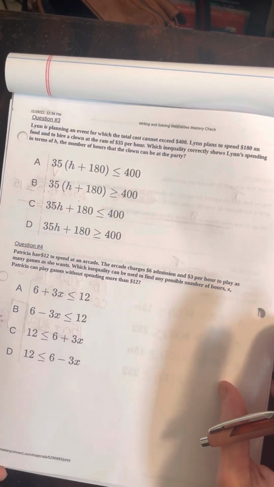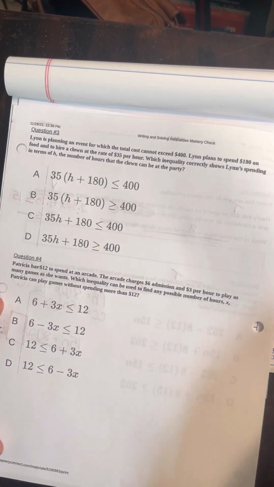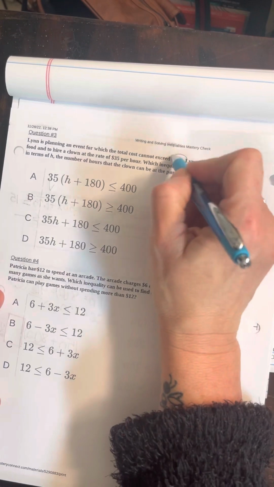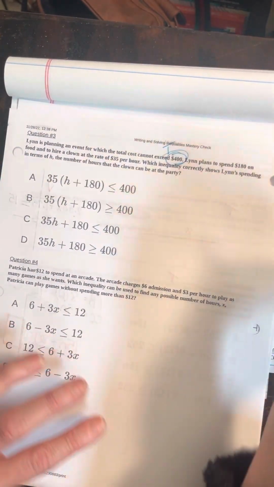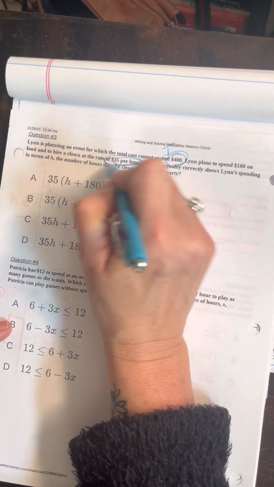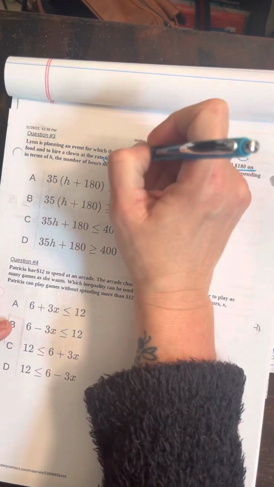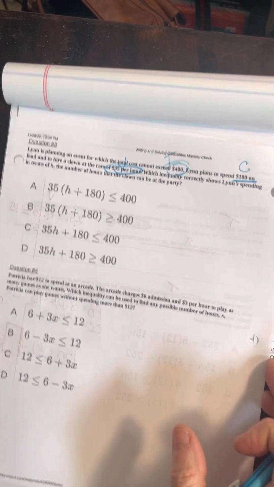Lynn is planning an event with the total cost. The total cost cannot exceed $400. So we know that $400 right here is going to be our total. She plans to spend $180 on food and hire a clown at a rate of $35 per hour. So $180 on food is going to be your constant. $38 per hour is going to be your variable.